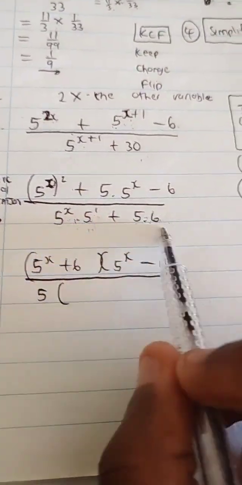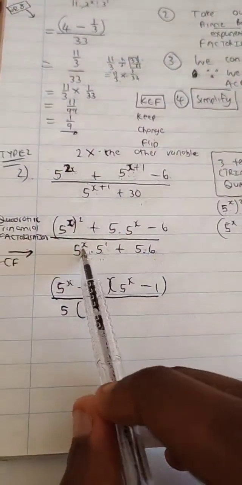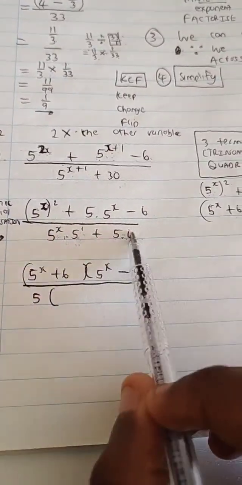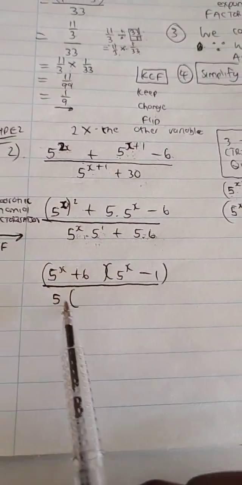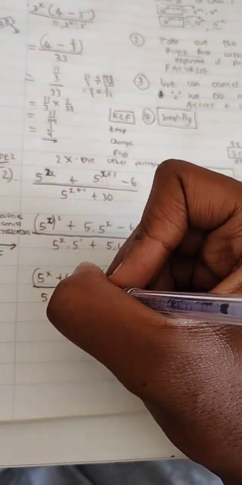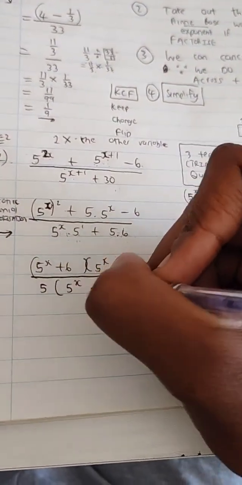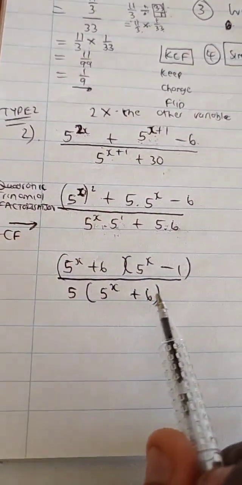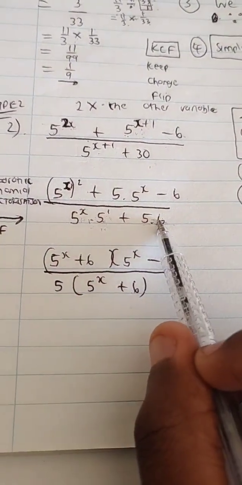So now in the numerator, what can I do? I can take out a highest common factor. What is the highest common factor that you see here? What's common for the denominator? What is common? It is 5. What is left inside? 5 to the power x on the left, 6 on the right.